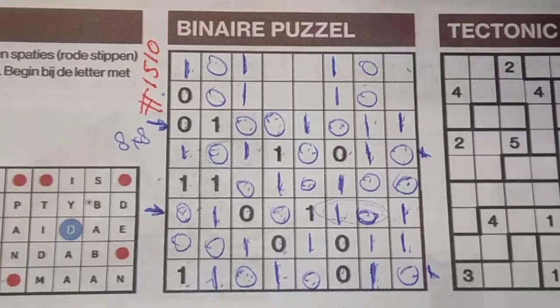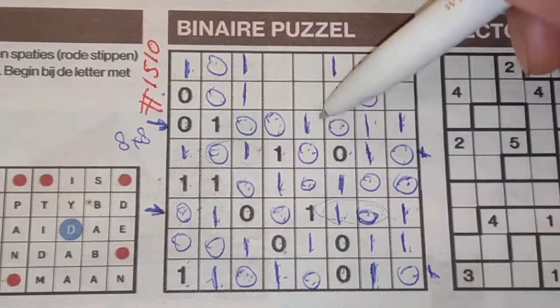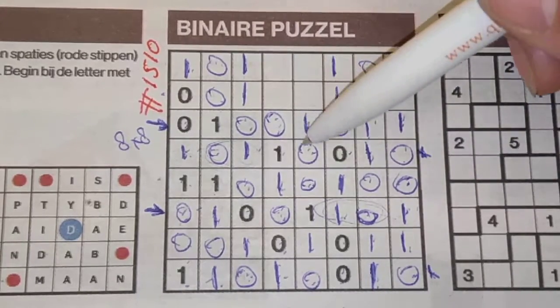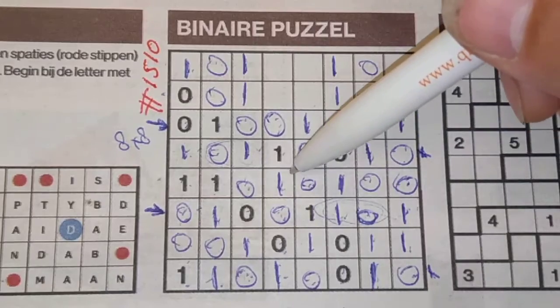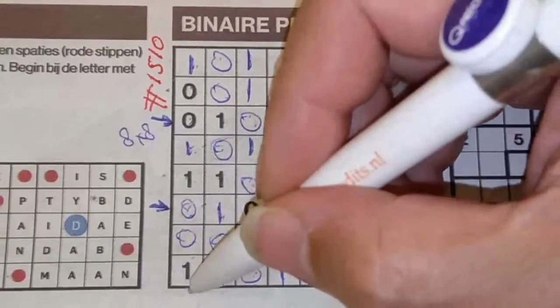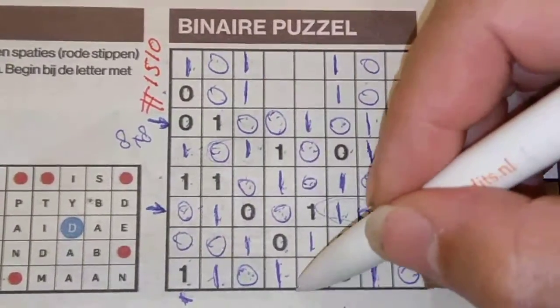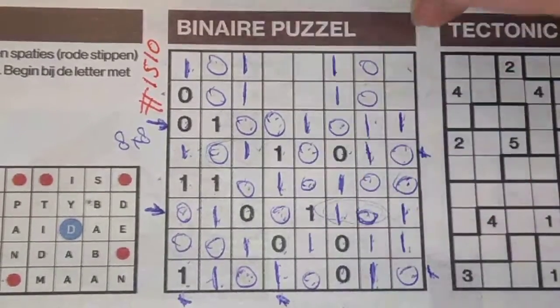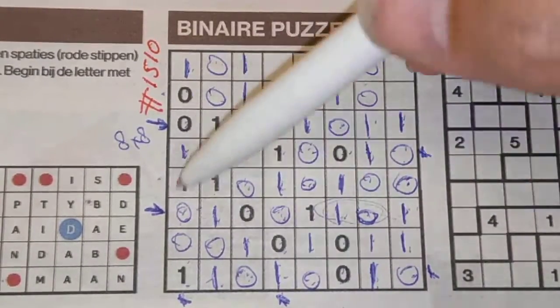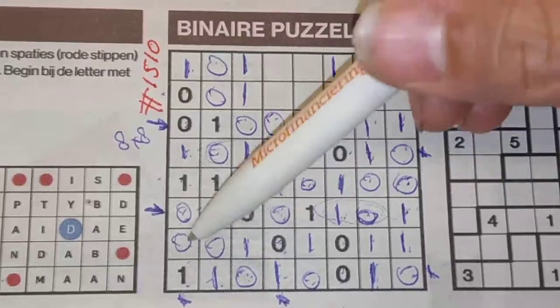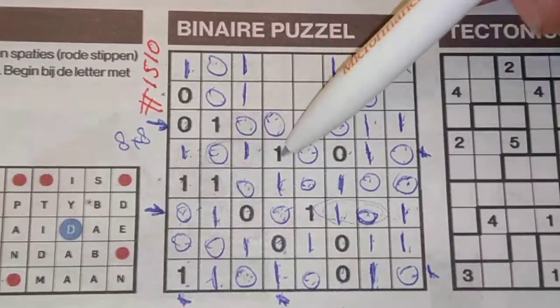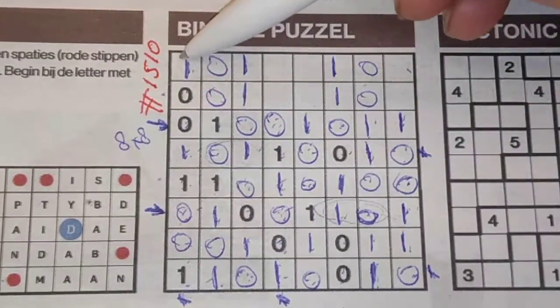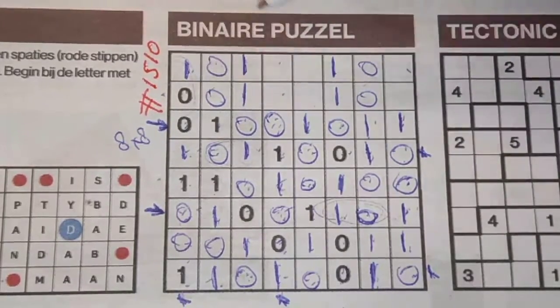Need to compare. No, cannot compare. Yeah, this one and that one. 1, 1, 0, 0, 0, 0, 1, 1, 1, 1, 0, 0. So empty box. So we need to switch these two numbers.